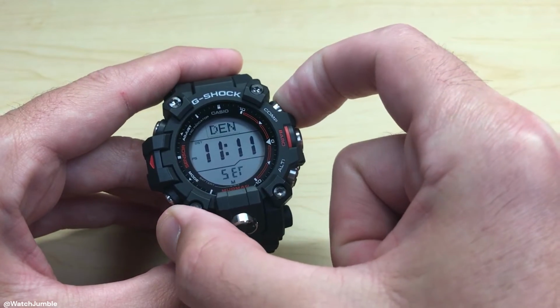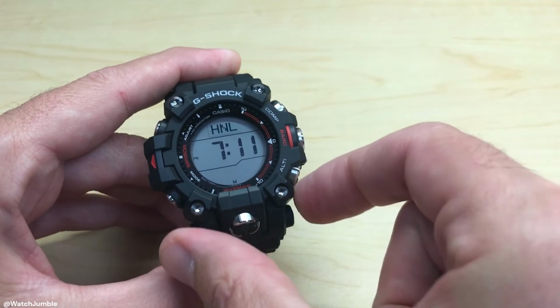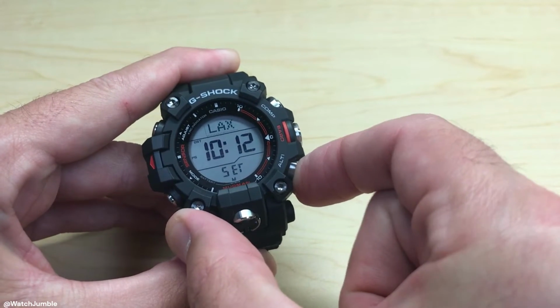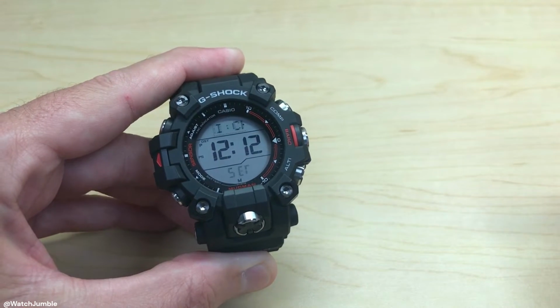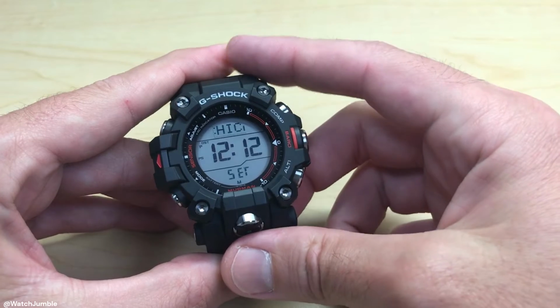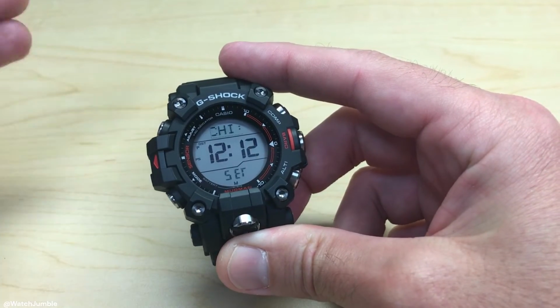If you need to adjust your home city, pressing the compass button will move the city codes to the west. Pressing the altimeter button will do the same thing, but it will move you through the city codes heading to the east. Once you have your city code set, you're going to simply press the mode button. The mode button will take you to the next setting.